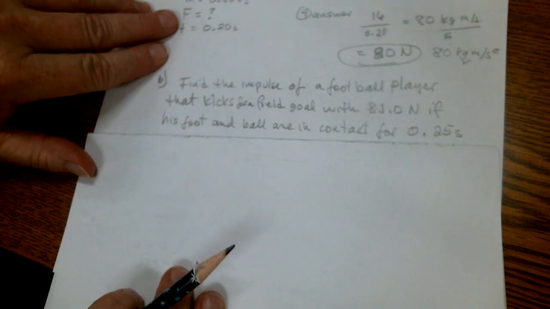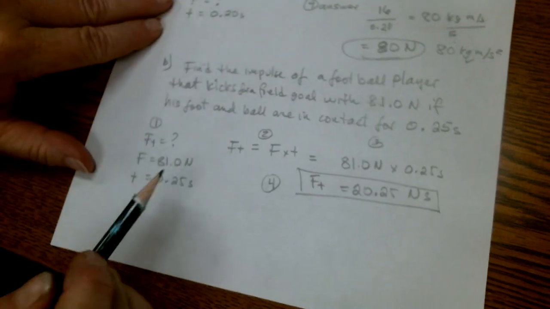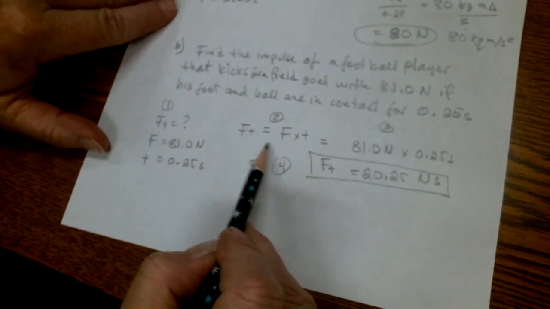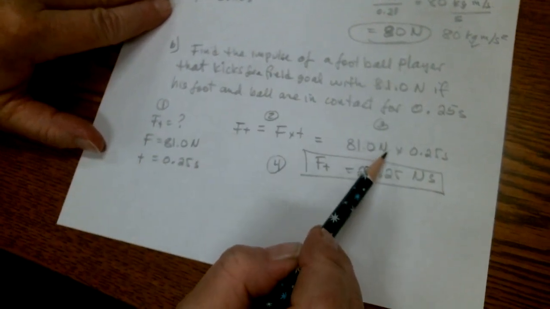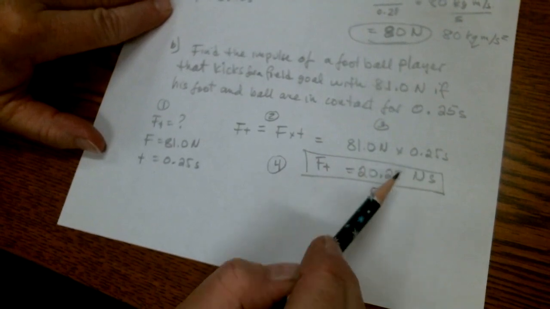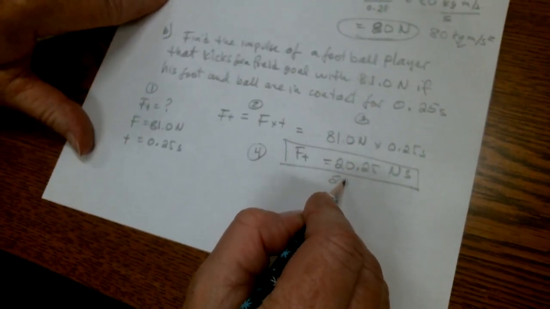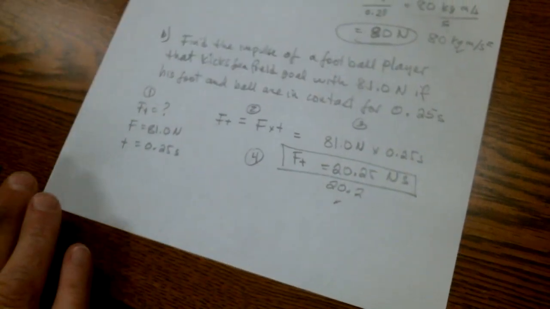Okay, hopefully you've gotten the problem already worked out, and let's check answers. Okay, so I'm writing out my data. I'm choosing which formula has all of these in it. I'm going to multiply, and I'm going to get an answer. I can have 3 or 4 numbers. If you put 20.2, that is fine. And your units are newtons per second.